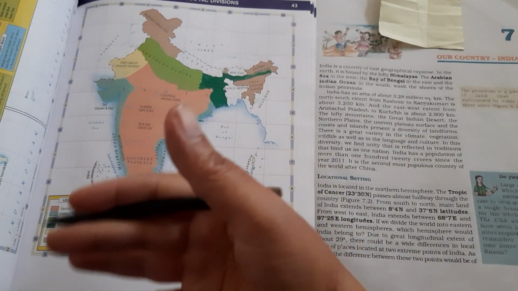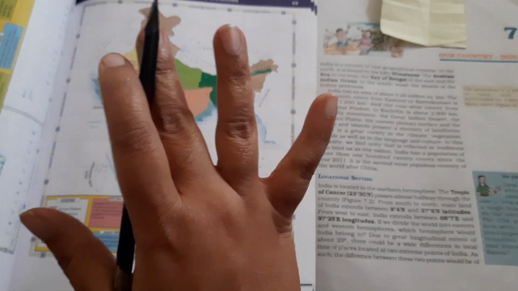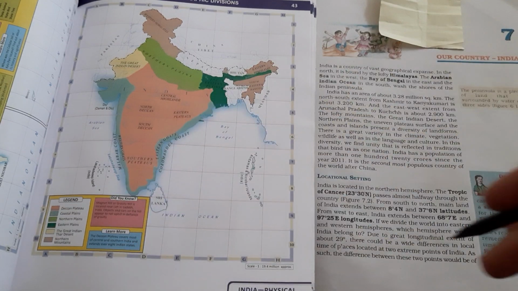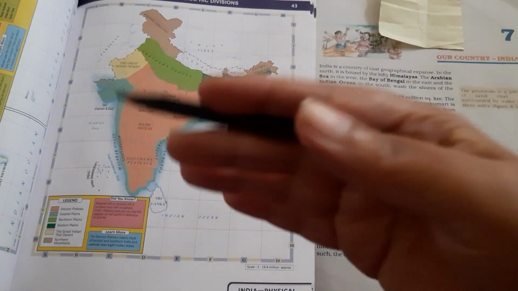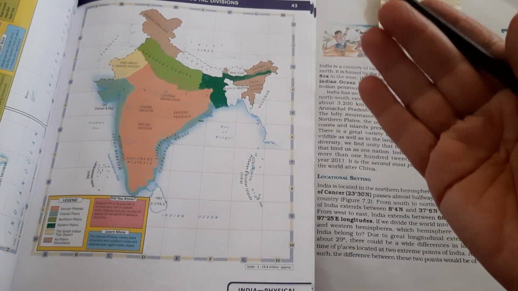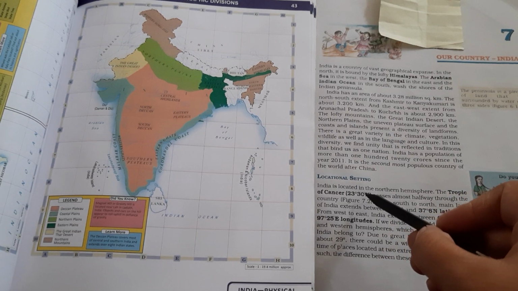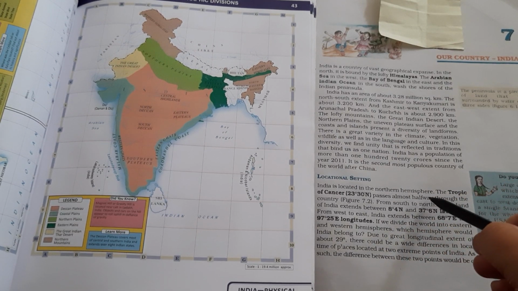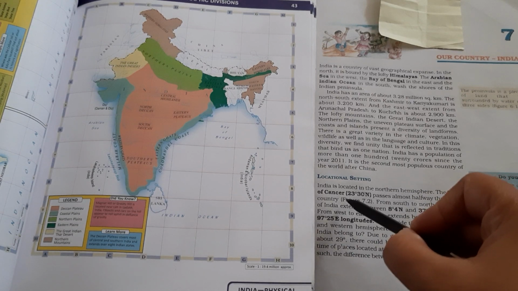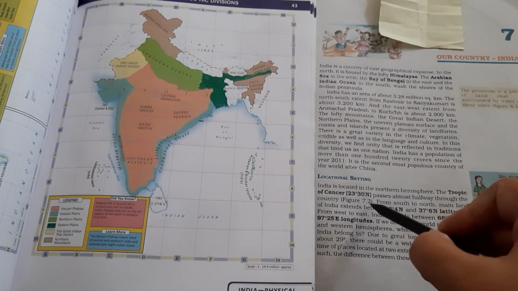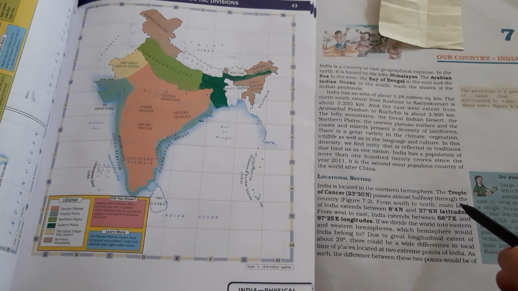Now, the setting: where is it located? As we already know about the equator, our country is north of the equator. It is above the equator. So, India is located in the northern hemisphere. The Tropic of Cancer, 23 degree 30 north, passes almost halfway through the country.